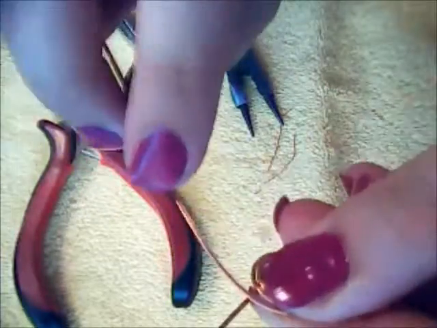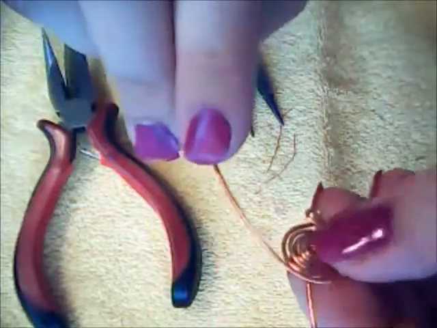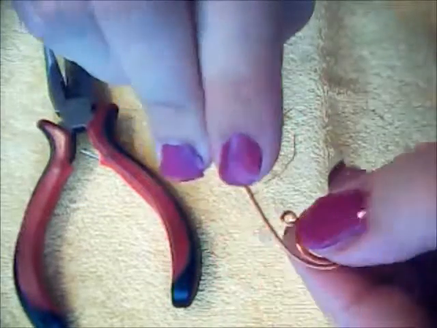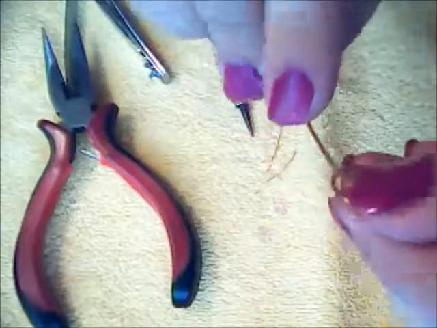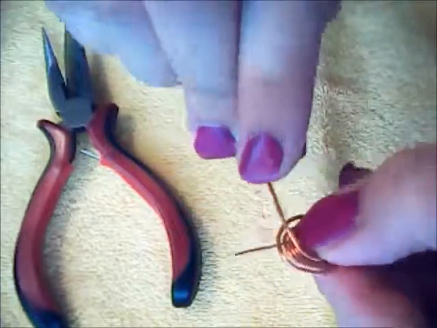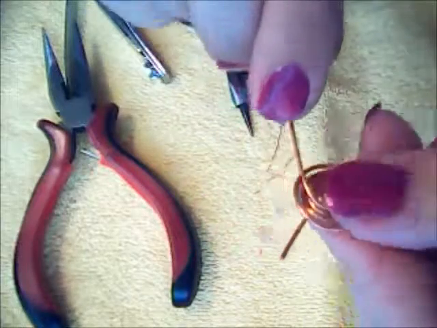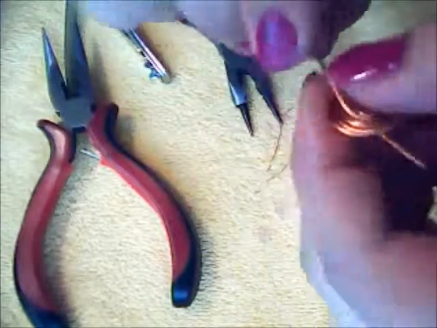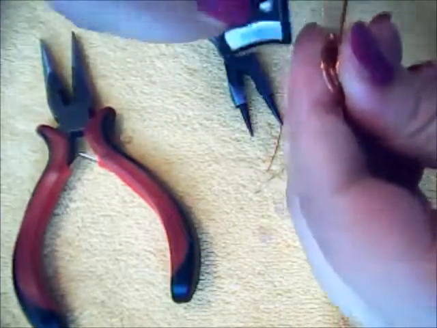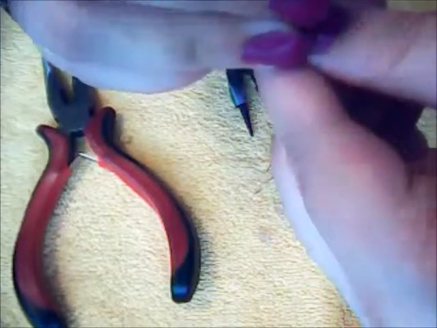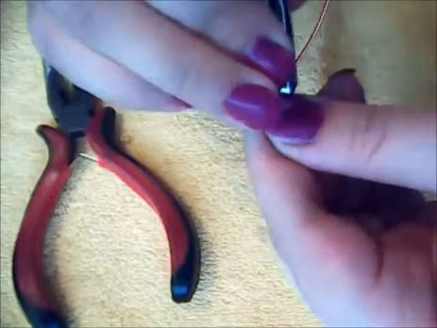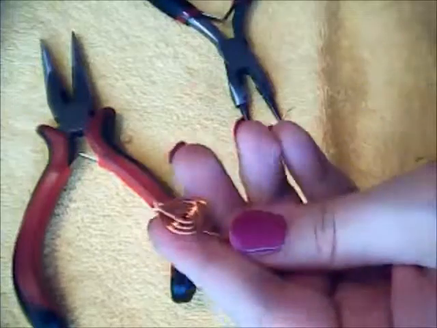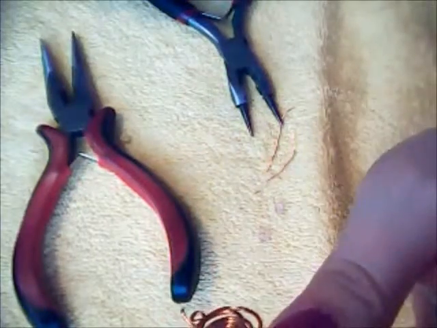And now I'm not pressing. Now I have distance between the disc and the wire, and I'm turning it to the center, so in the opposite way. I leave a little tail. So here we are.